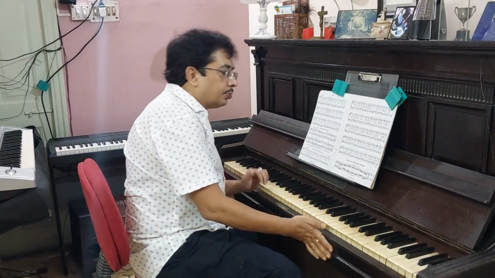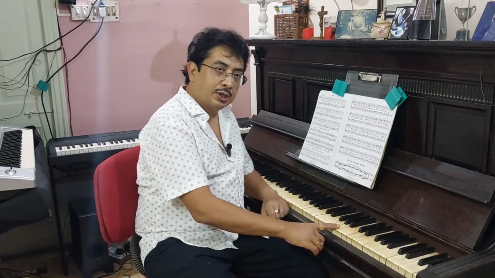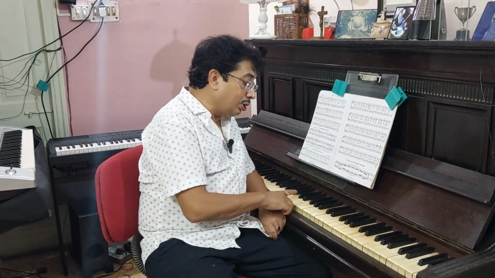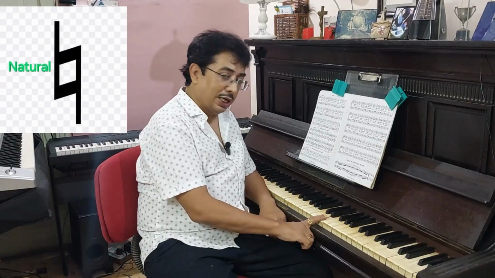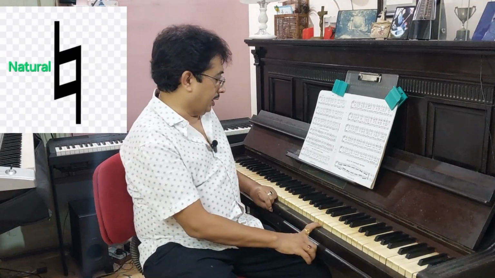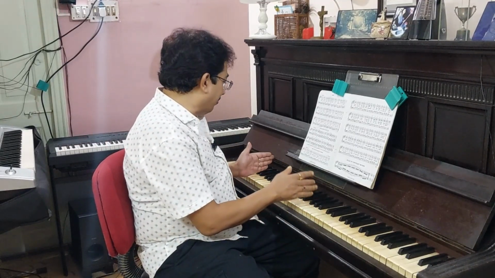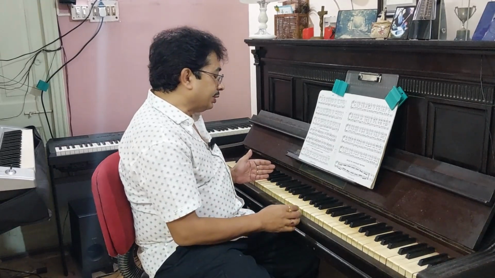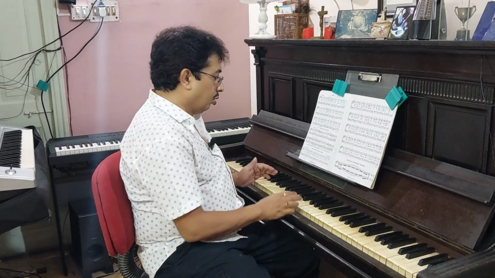Now look, here we are taking two combinations of keys. One is white keys and some are black keys. All the white keys are called naturals. So look, the black keys, on the contrary, are in groupings.